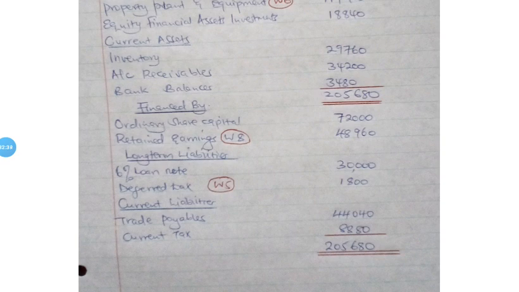We are told that we create a provision of 8,880 for current tax.